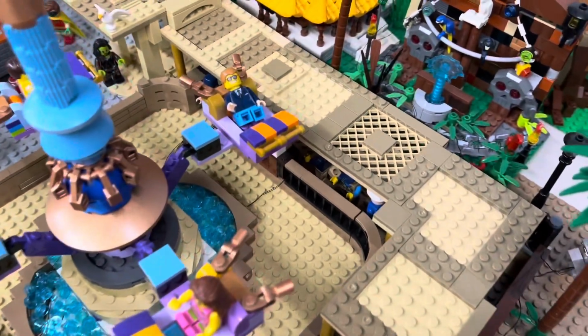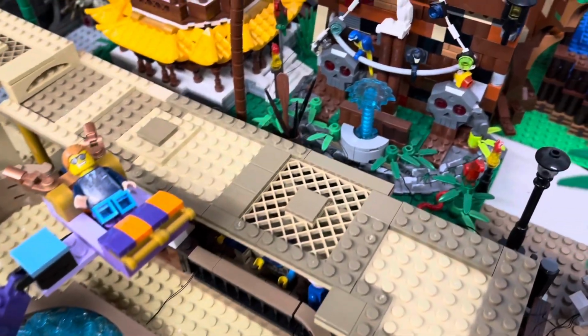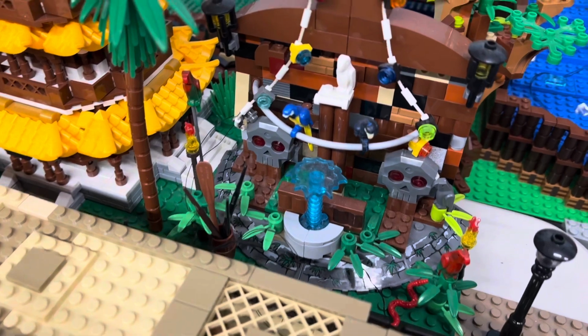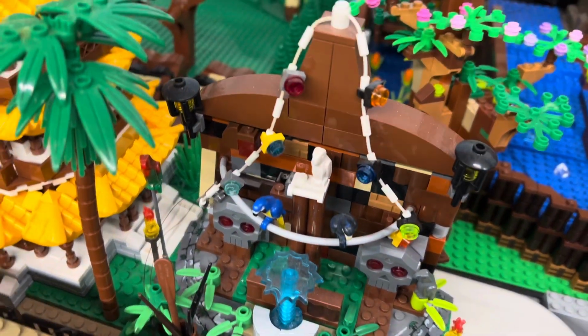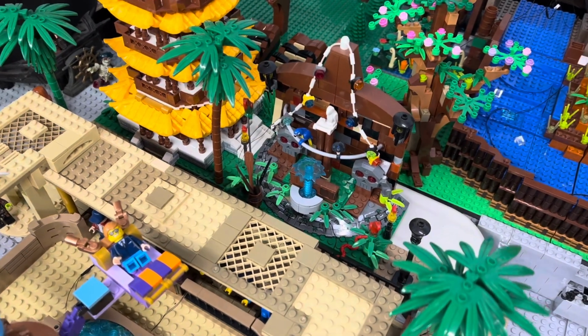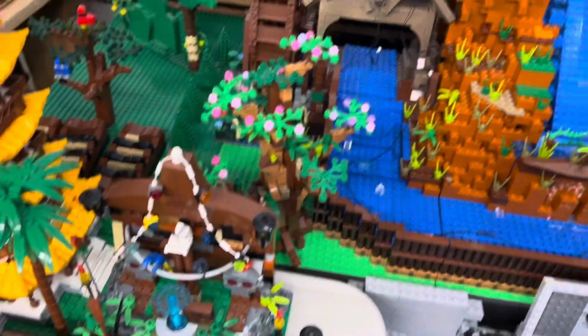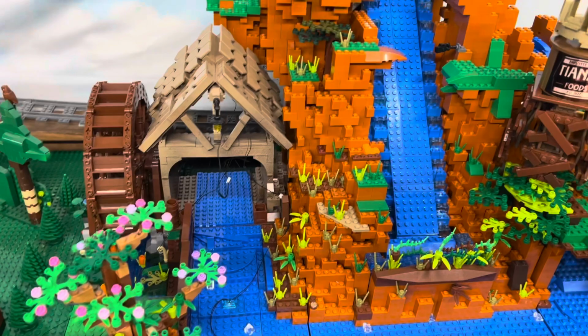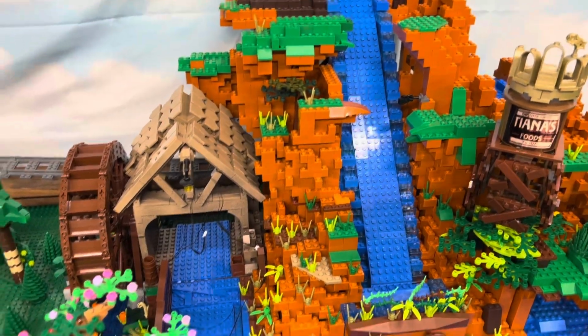And then as we go to the back here, we do have the tiki room. A little shout out to the tiki room there, the front entrance. Again, because of space, I've had to adapt some of this stuff over here, because obviously it's real close to where that'll be Tiana's Bayou Adventure.